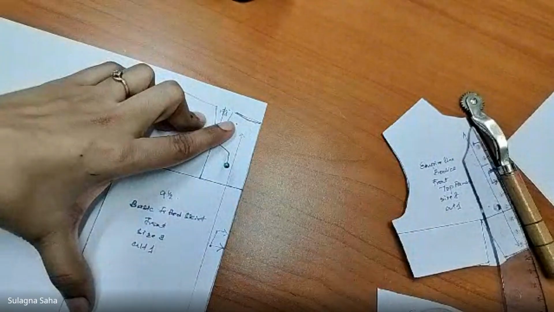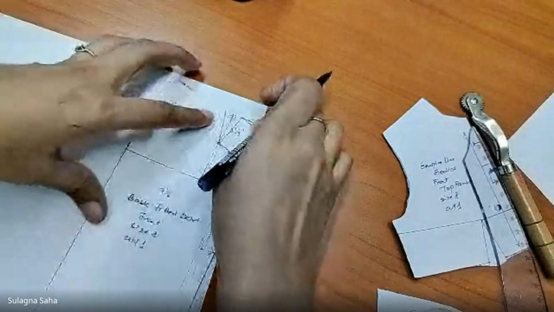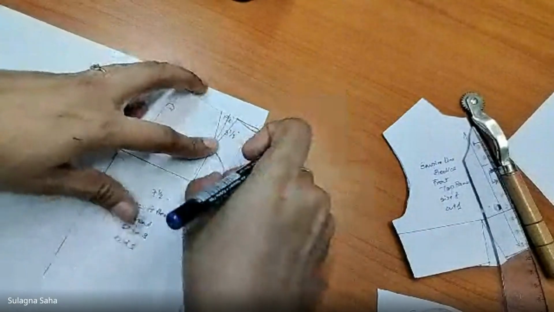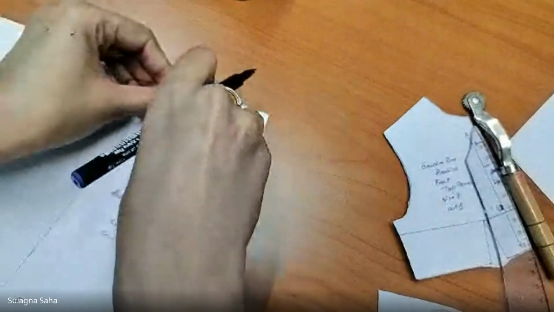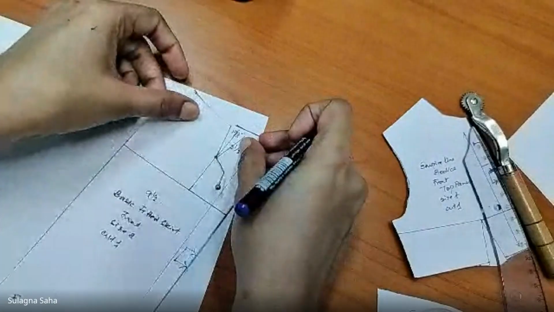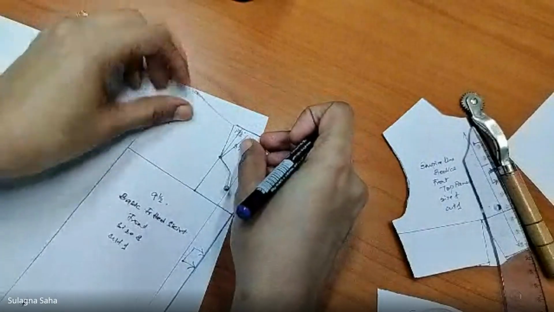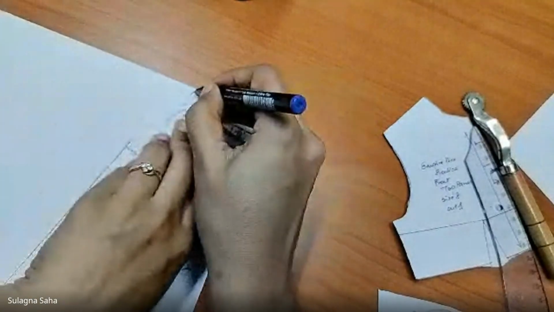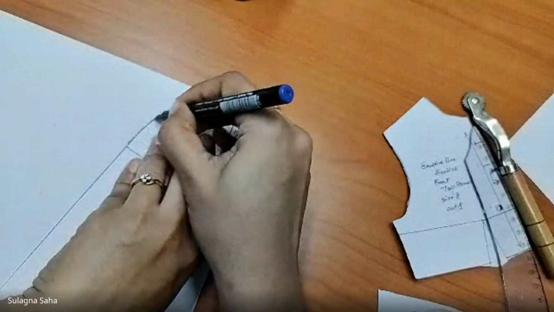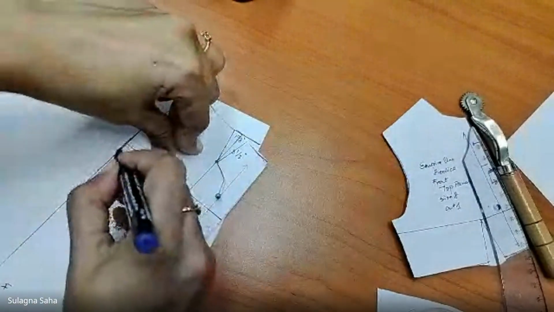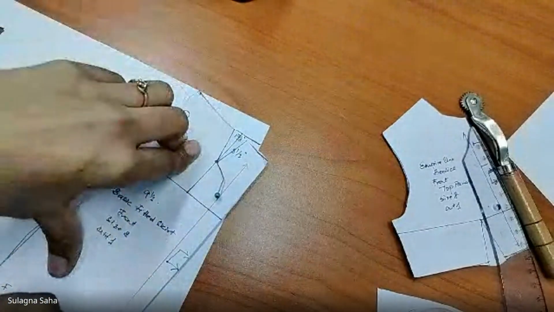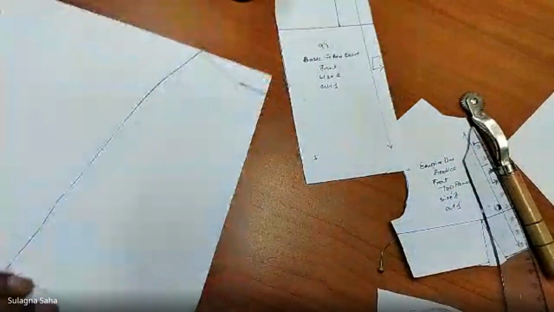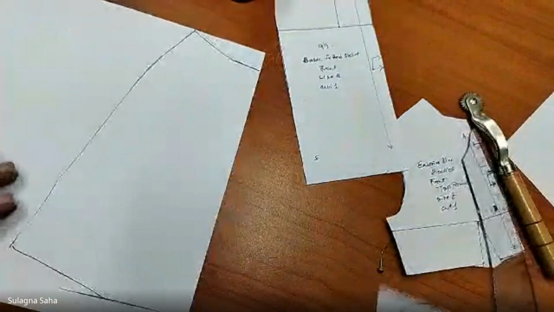I will not trace the side. I will rotate the skirt on this point so that dot 2 comes to dot 1. And now we take the side pin. We do this. So here we evidently get a flared skirt.